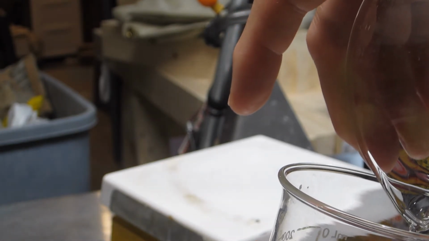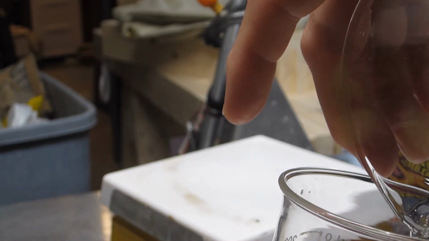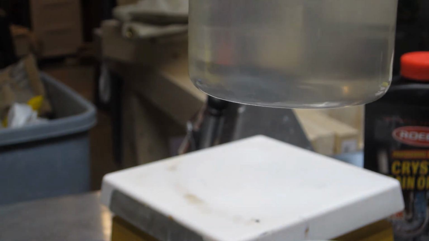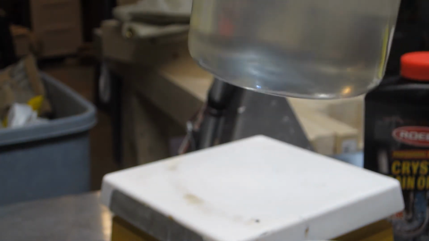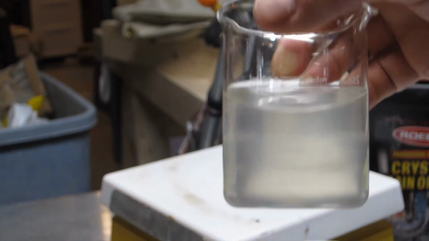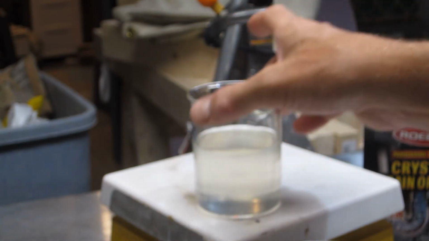Maybe we can have a peek at that. Okay, I think that's as far as I'll go. Still not perfectly clear. You can see there's a wispy kind of business going on there. We'll let that settle out too. I bet that goes clear later, though that might take overnight.